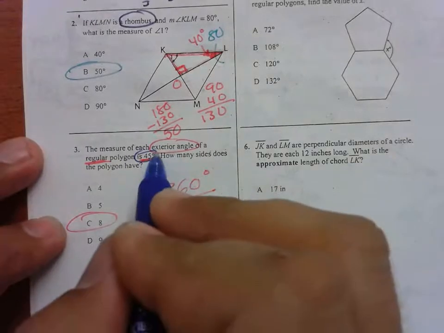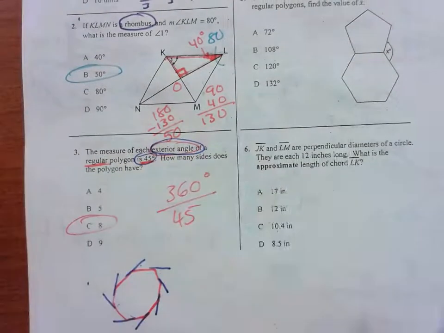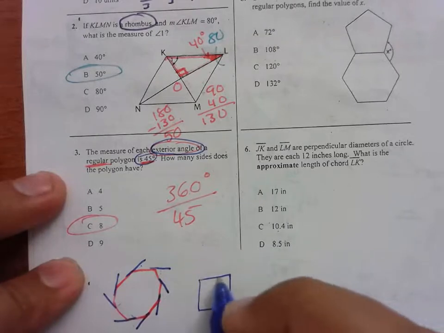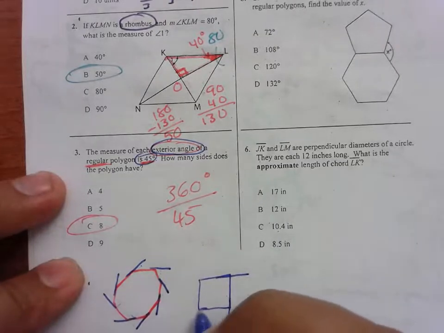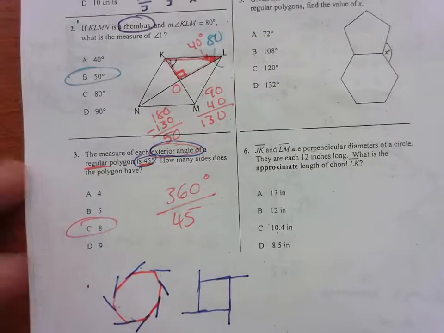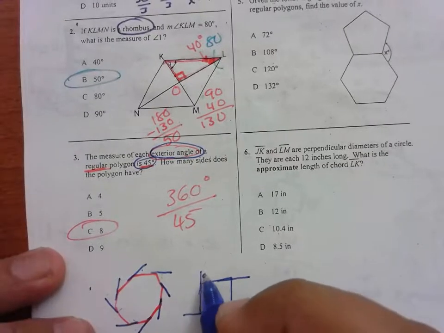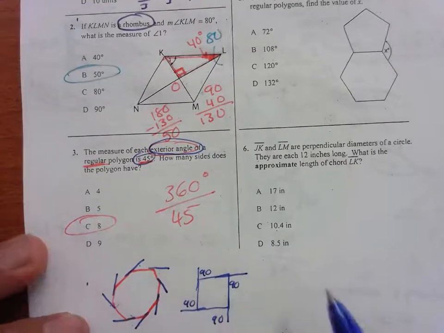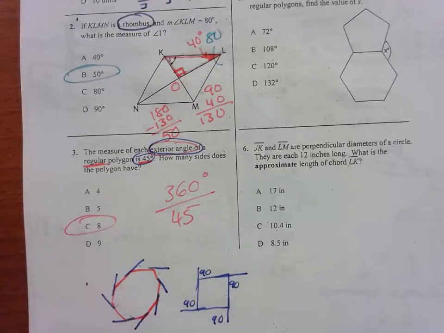Because of this. The exterior angles of any polygon will always add to 360. That's just for polygons, which is any shape that is formed by straight sides. You can try it with a square. If I did the same thing, in a square all the interior angles are 90. So that means all of these are also 90. What's 90 plus 90 plus 90 plus 90? 360. I can do that for any shape.